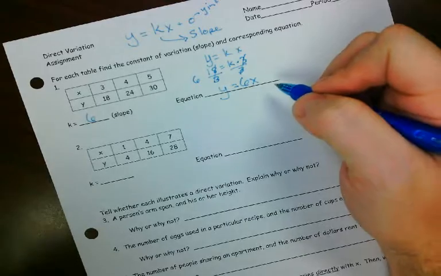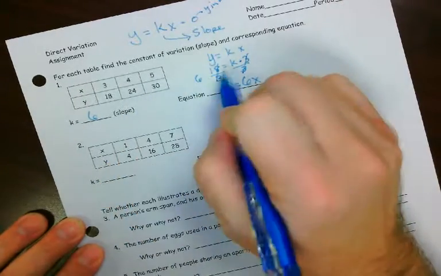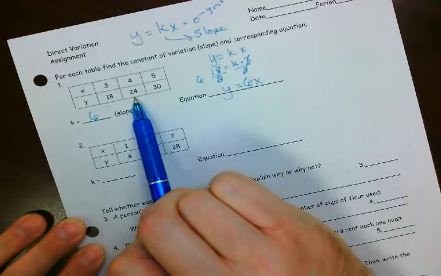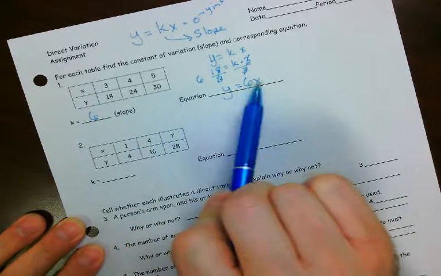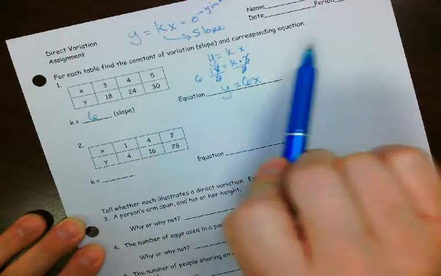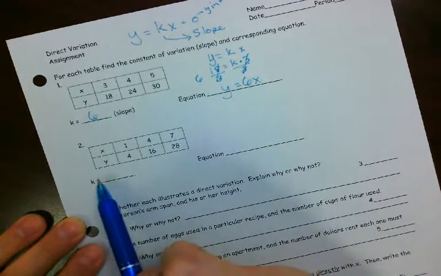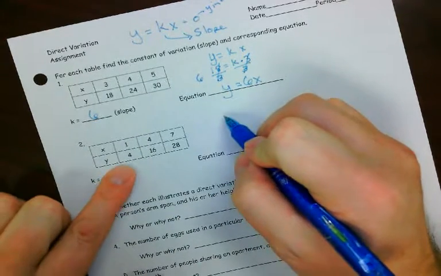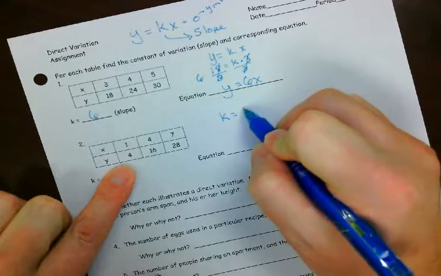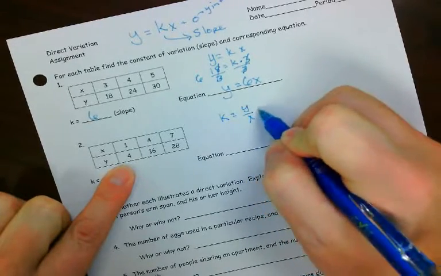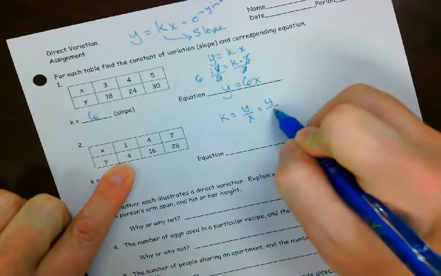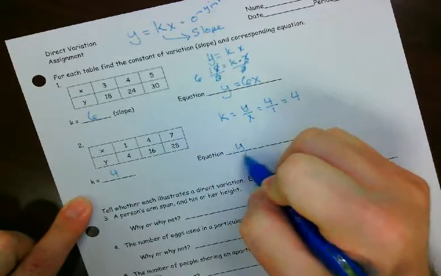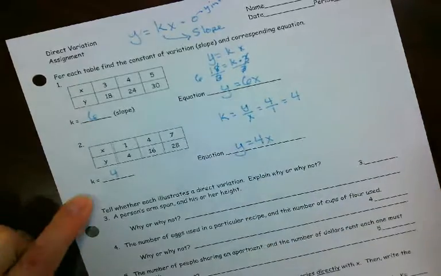This is the rule that I need to follow to be able to get all of these other points. If I take 4 and plug it in for x, will I get 24 out of it? Yes, right? If I put 5 in, 5 times 6 gives me 30, so it matches the table. And that's what you're going to do for these others. So really quickly, for problem number 2, I know my k value, I can write it as y over x, which in this case is 4 over 1. So my slope, or my k, is 4. The equation is just y equals 4x.